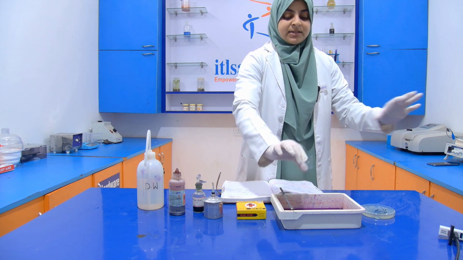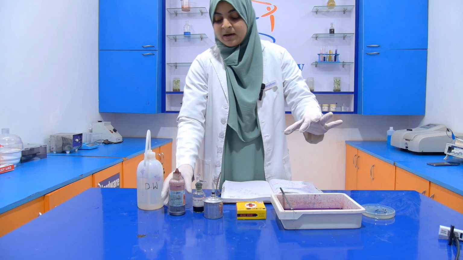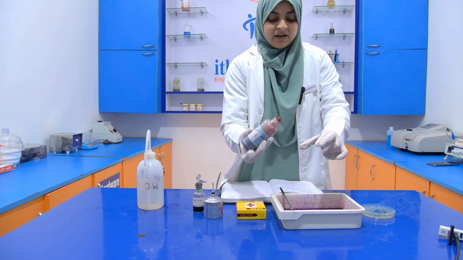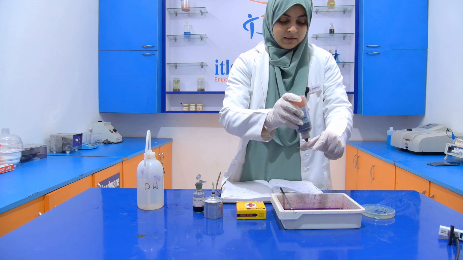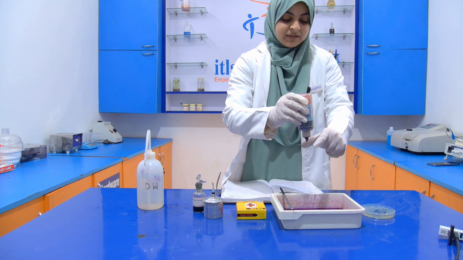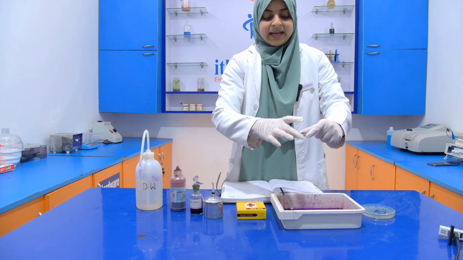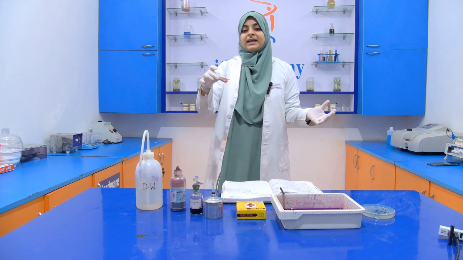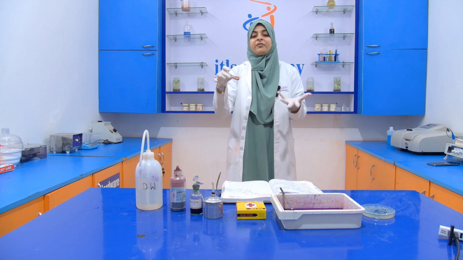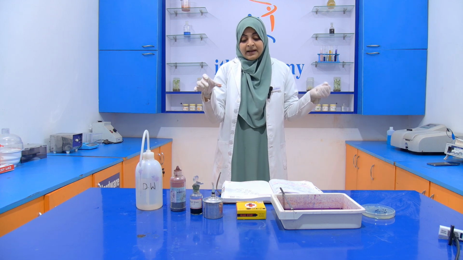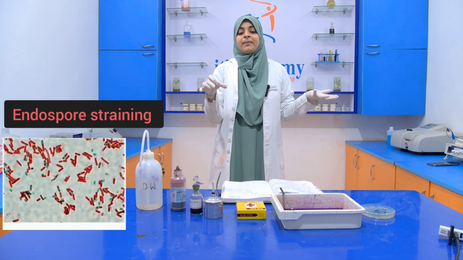Now we wash the stain with the help of distilled water. Now I am going to add safranin to it, and after addition of the safranin we only have to wait for 30 seconds. Then after 30 seconds we wash it with distilled water. Then we examine it under the microscope.